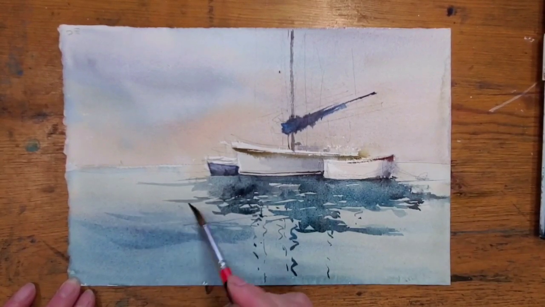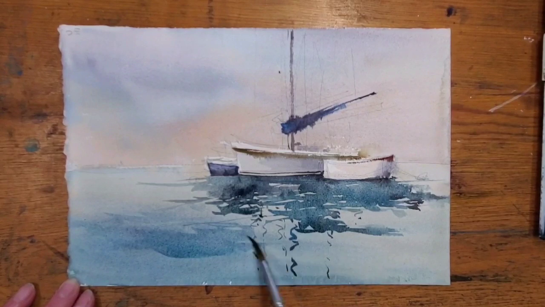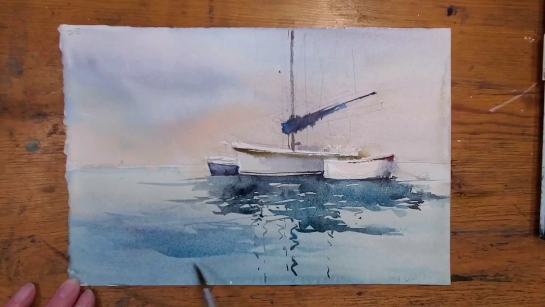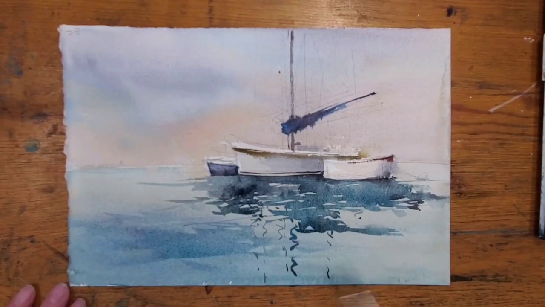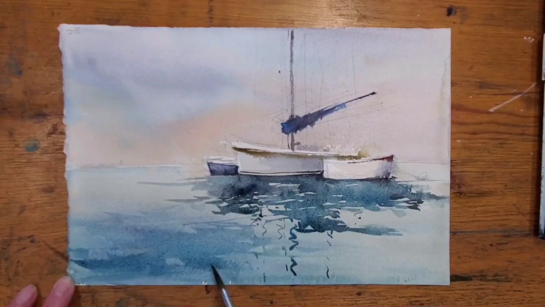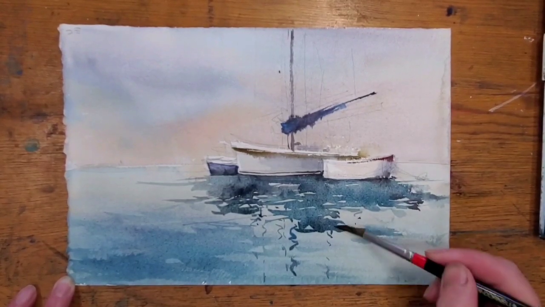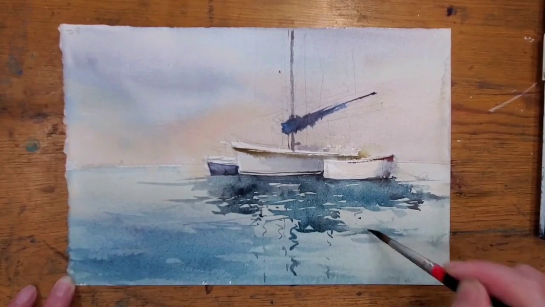Okay, and this one I will do a little bit more, but this is more of a softened ripple. And here are a few more. I guess here's a little too dark.